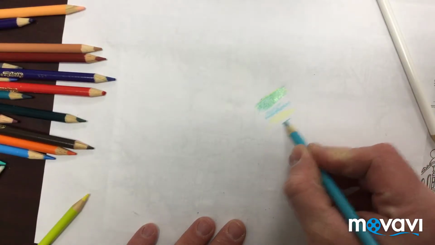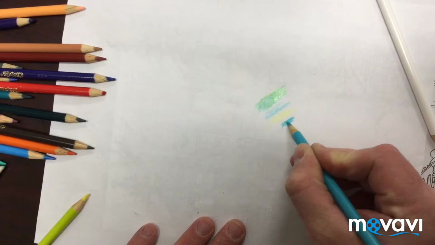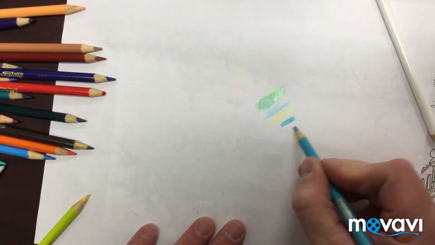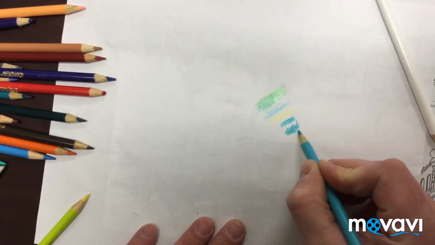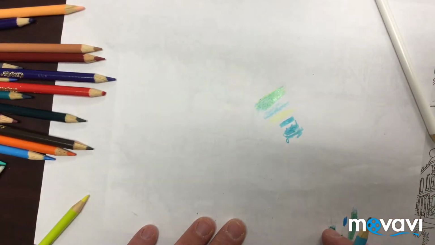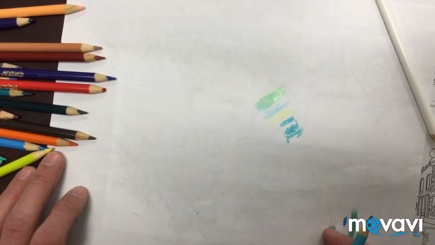Remember, craftsmanship counts, so try to get a full section. Don't get all this weird stuff, and leave areas, because that just doesn't look good. So craftsmanship counts. Be proud of your work.